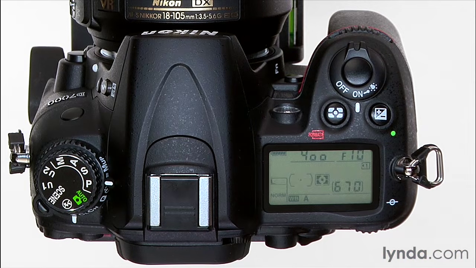Because it's sticky, that means if I go into a situation where I know, wow, I'm going to need half a stop of underexposure or a whole stop of underexposure through this whole thing, I can just dial that in and it will stay there.